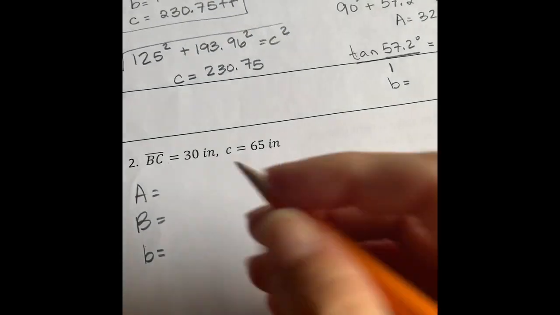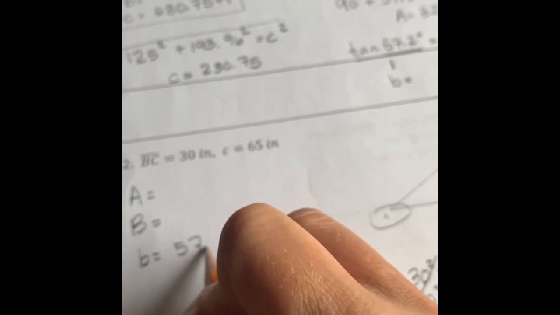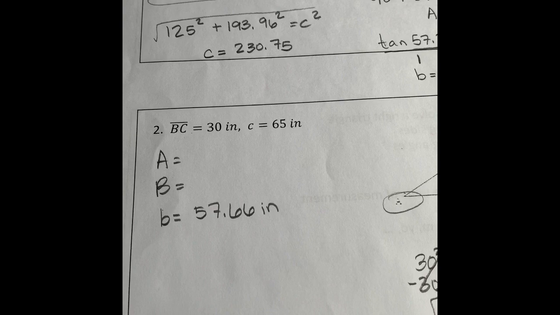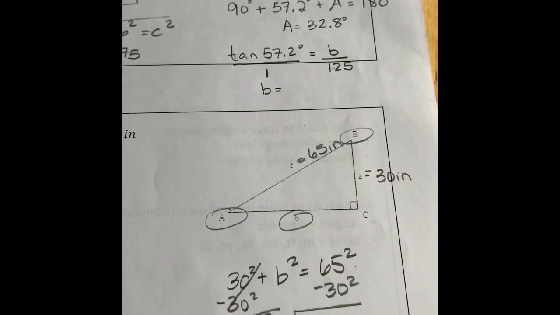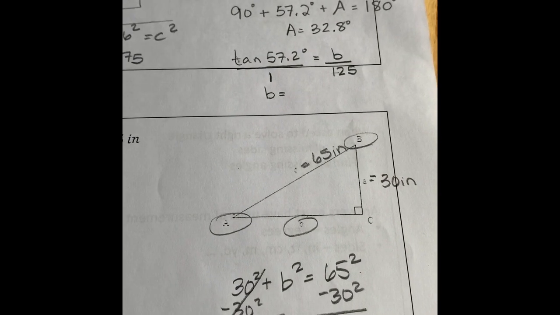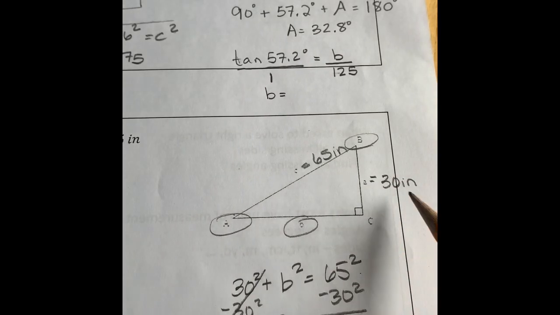And since our sides are being measured in inches, I want to make sure to put inches next to it. Now to find the angles. Again, we're going to be using trig functions to help us find our angles. We were given these two sides.